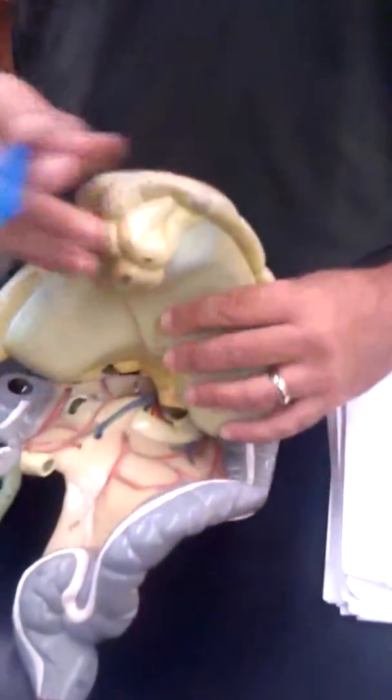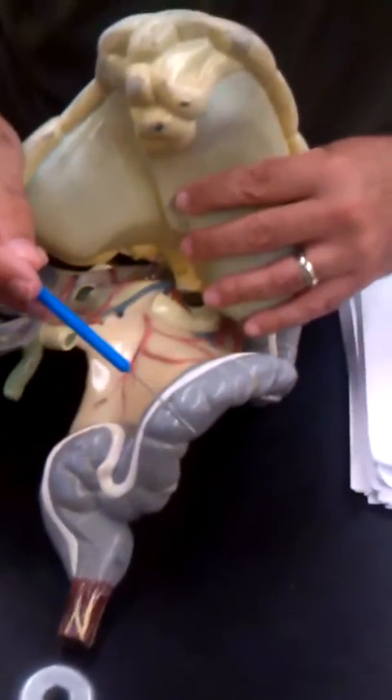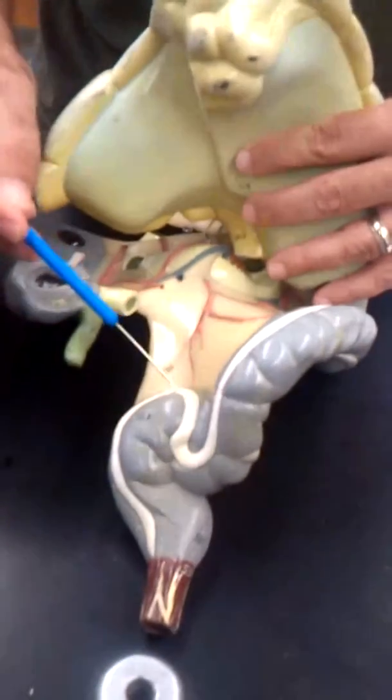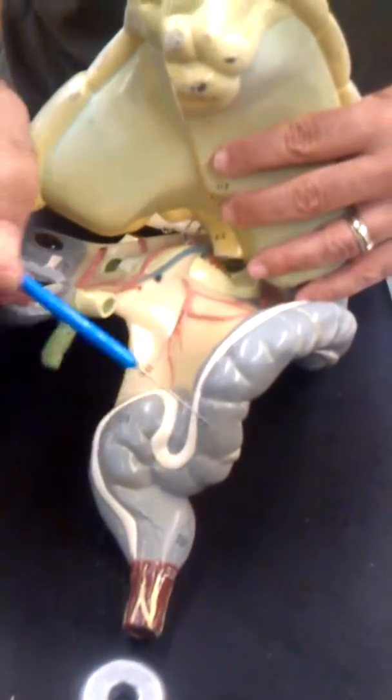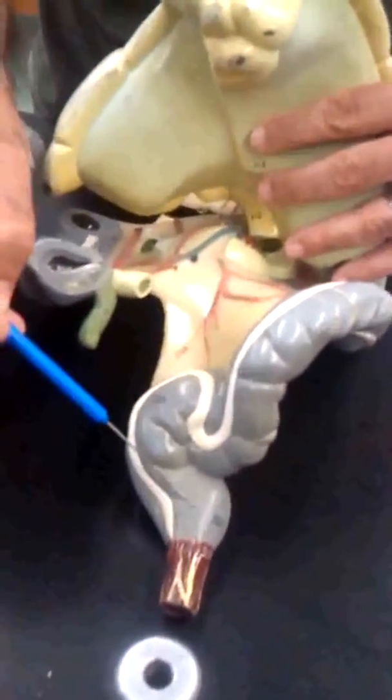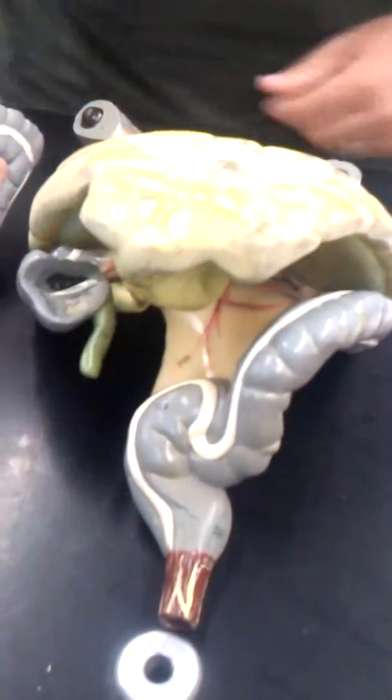I'm going to transition to the next model over here. So once you get past your descending colon, or as you transition down, you go to this area, which is called your sigmoid colon. It's a series of turns here.